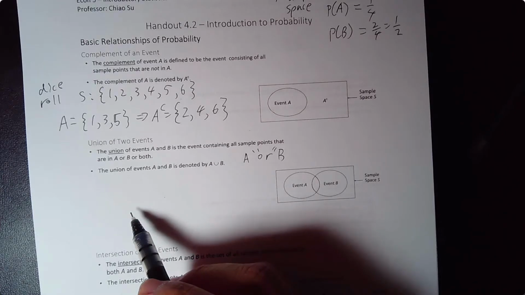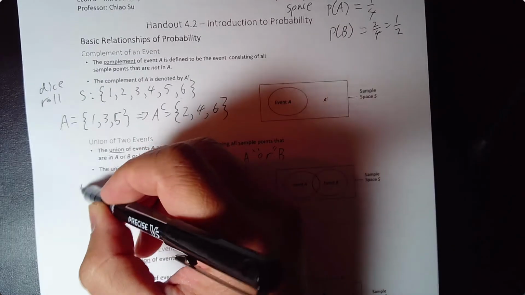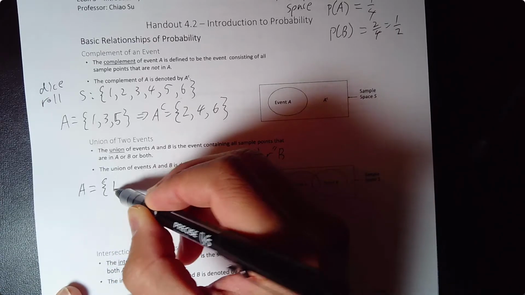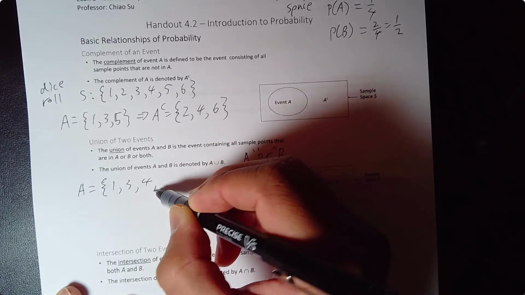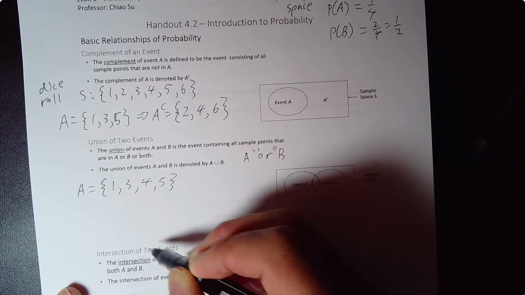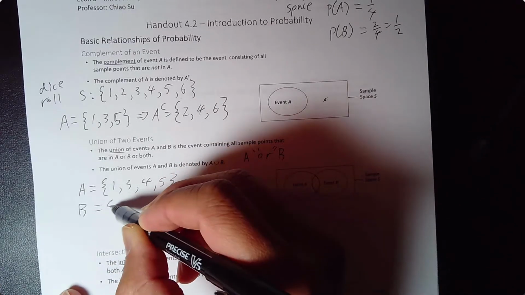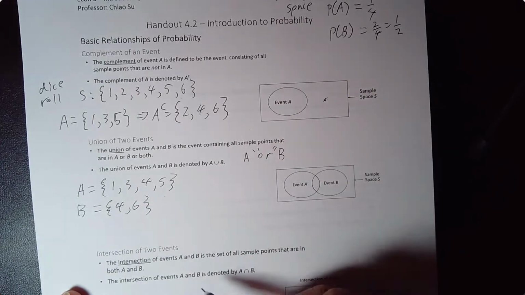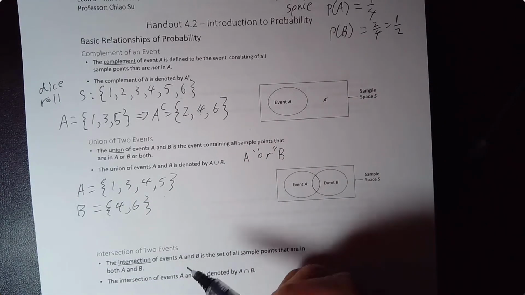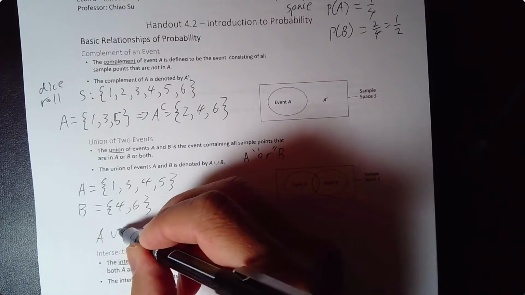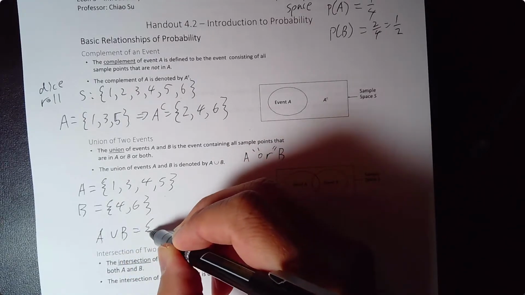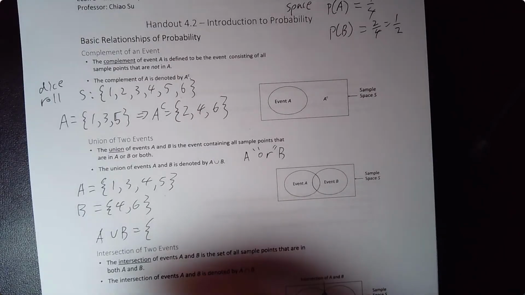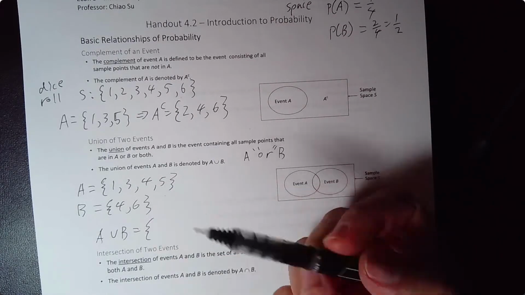my dice roll example, let me redefine A. I'm going to define a new A as 1, 3, 4, 5, and I'm going to define B as 4 and 6. Again, I'm going to do my dice roll. Then what is A union B? A union B is saying all the sample points that are either in A or in B.